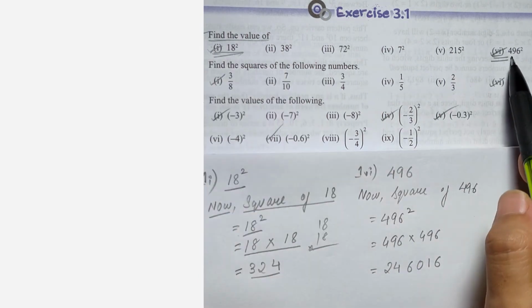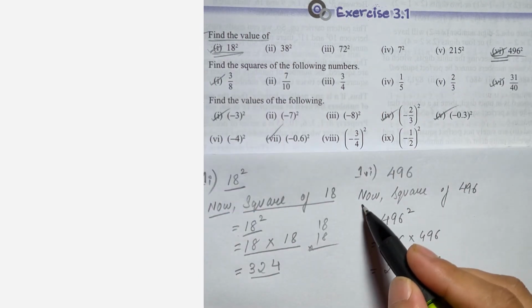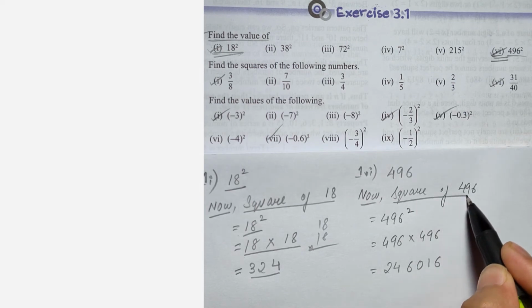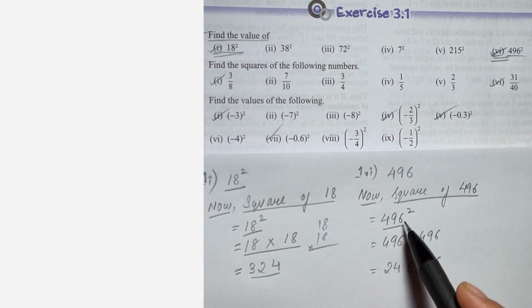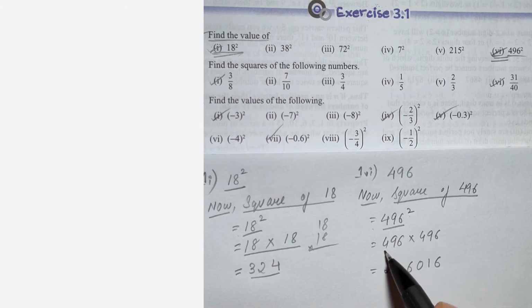Okay, let's do the sixth question of number 1. Find the value of 496 square. So now square of 496 is equal to 496 squared. We know 496 squared means 496 into 496. So we have the answer to be 246016. Again, you can multiply these two numbers in the rough.